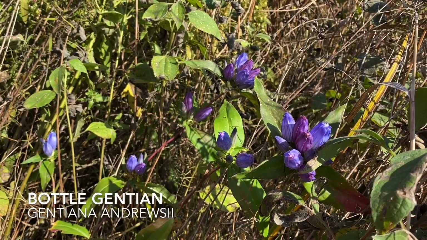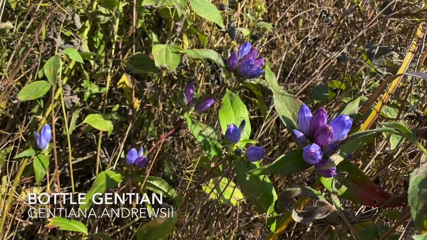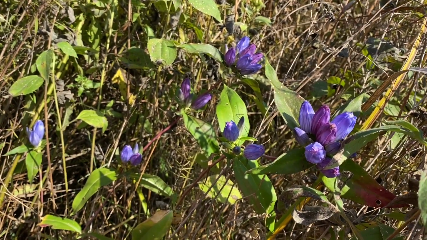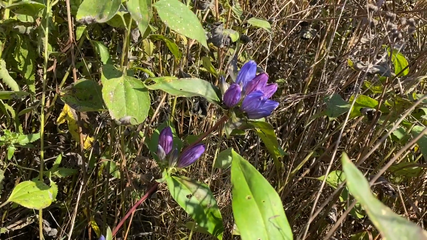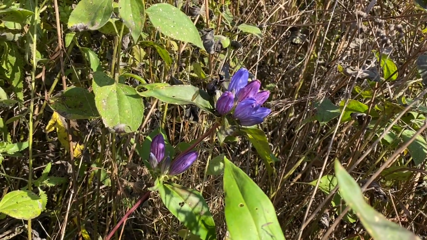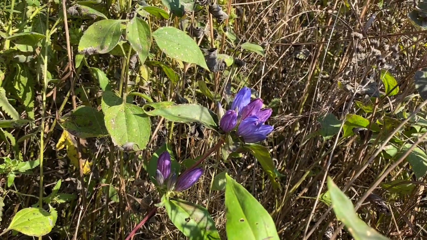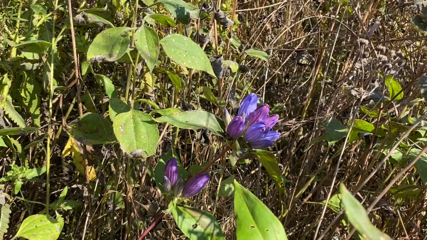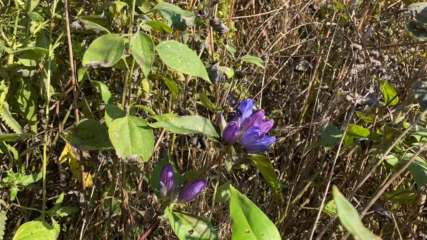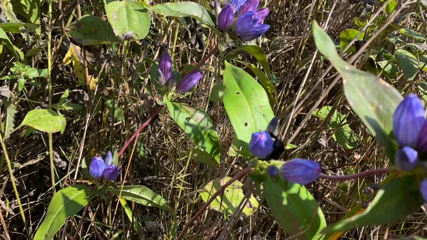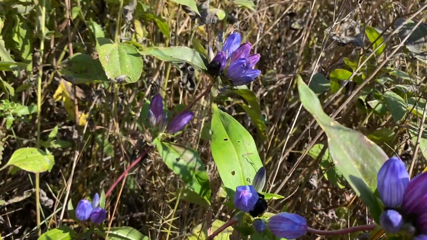Here's another one of our nice fall flowers. This is the closed bottle gentian, Gentiana andrewsii. And this is usually one of the last flowers that blooms. I think it was the very last flower we recorded in bloom last year. There's an eastern carpenter bee cheating, stealing nectar from the base of it instead of actually pollinating it. The eastern carpenter bee is a little too big to fit inside. Oh, and there's another one too.